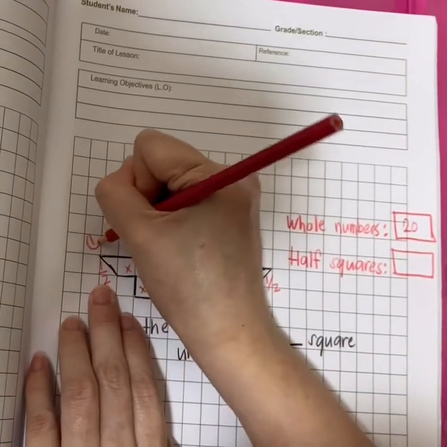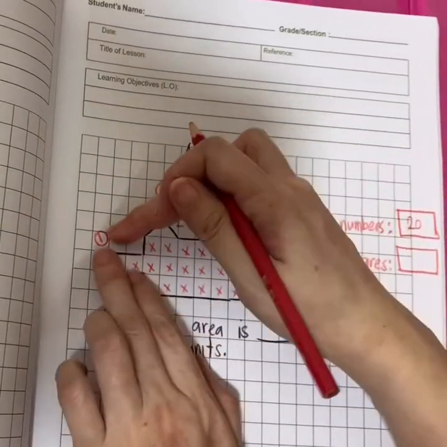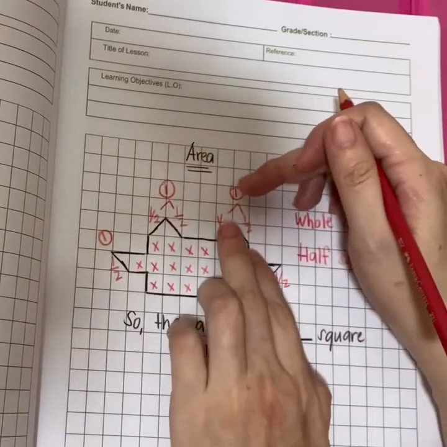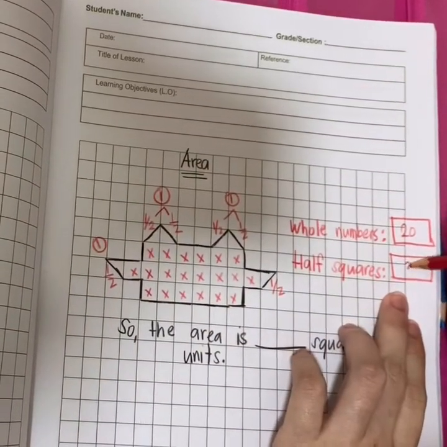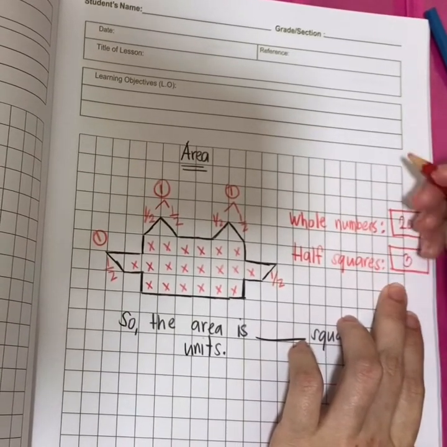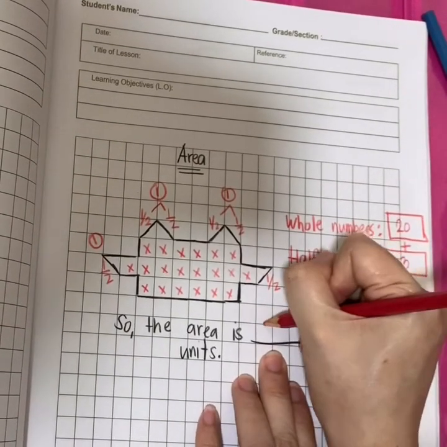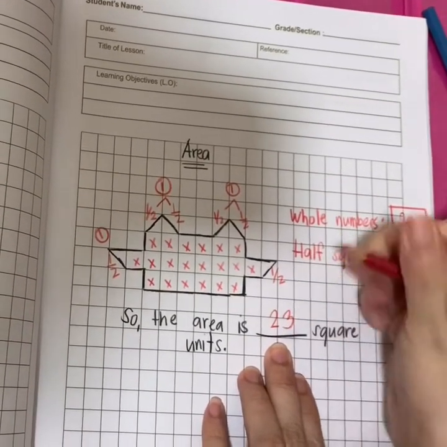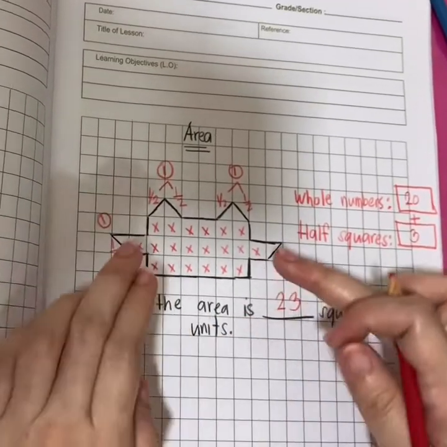I'm going to put it here. So we are going to count how many 1s there are. So 1, 2, 3. So we're going to put it here. And after that, we are going to add the whole numbers in the half squares. So 20 plus 3, so 23. So we're going to put it here. So the area is 23 square units.